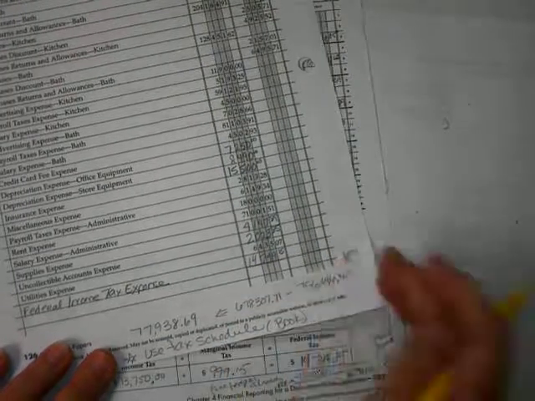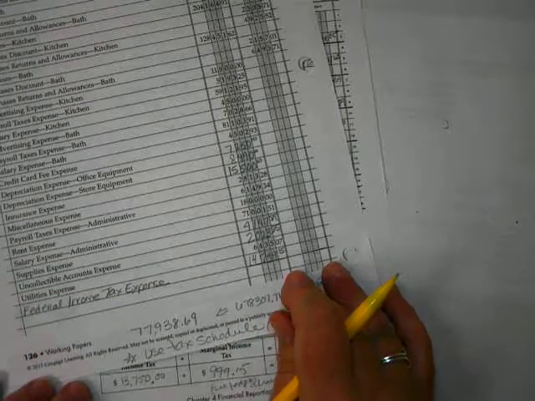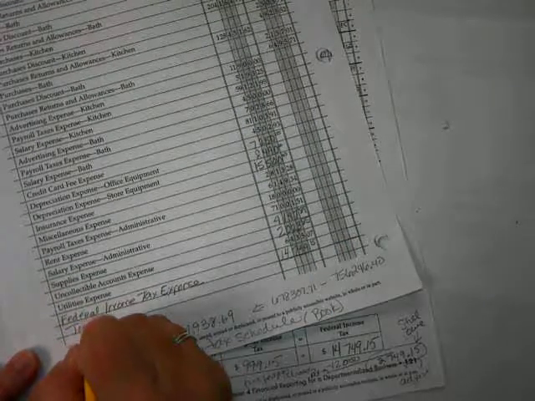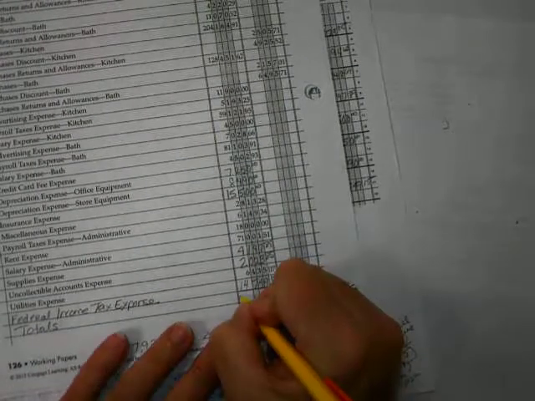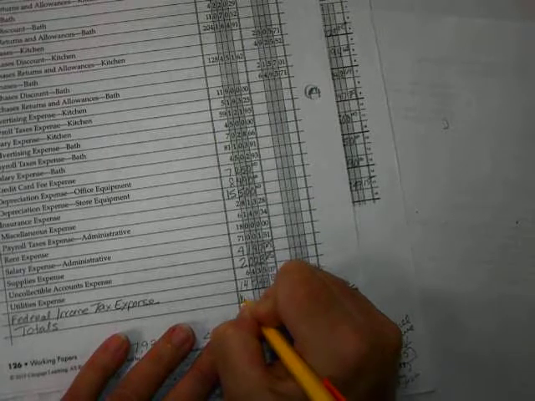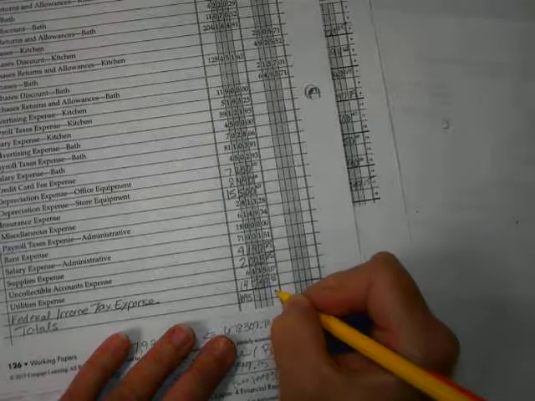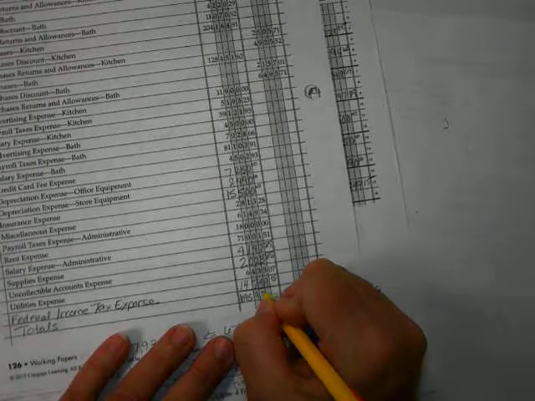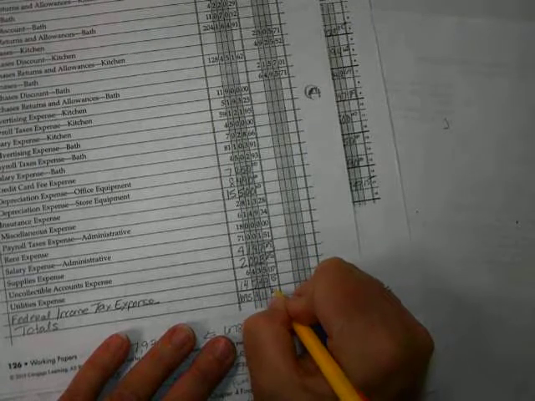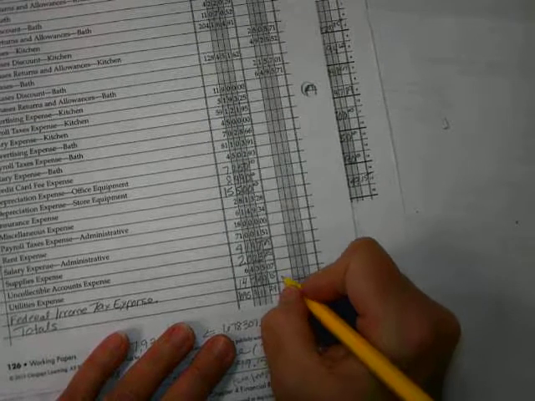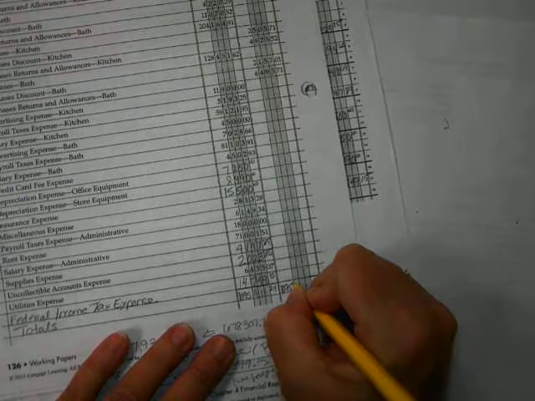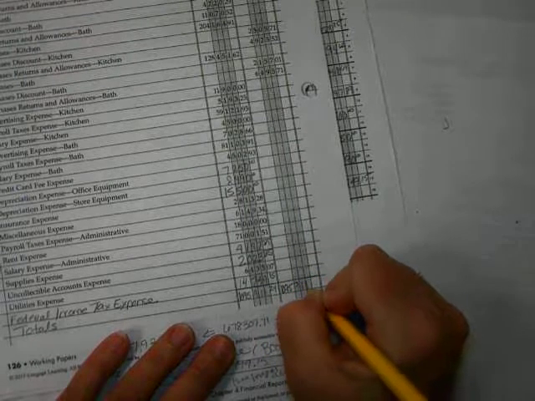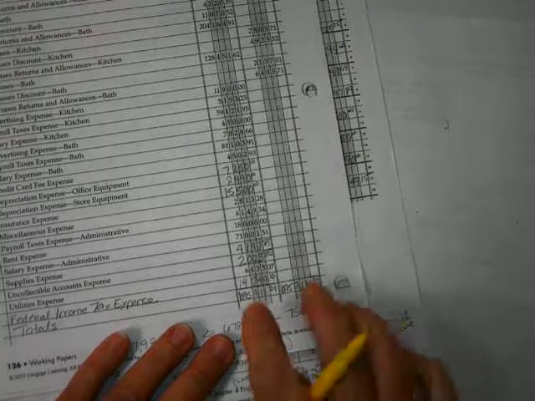Okay, now we can really get our final total. Okay, so now we'll do totals. Calculate those totals. Again, I'm going to give them to you. 1,095,911.24. Okay, debits equal credits.